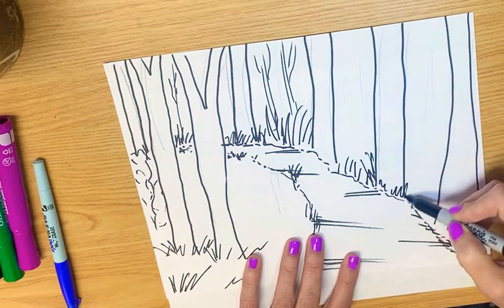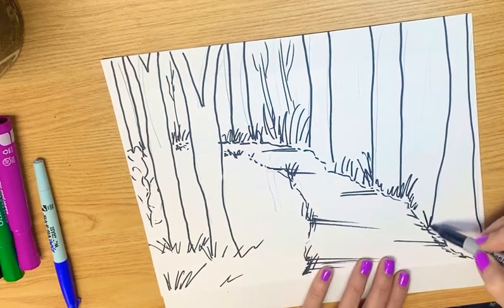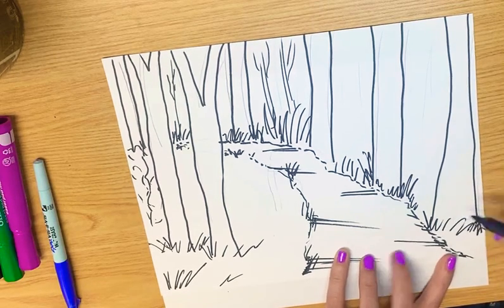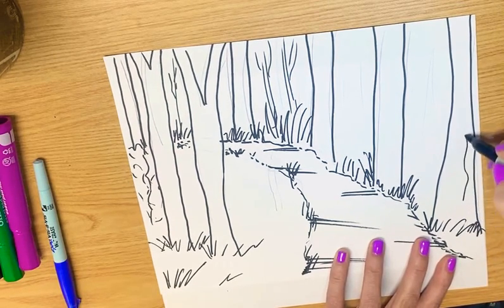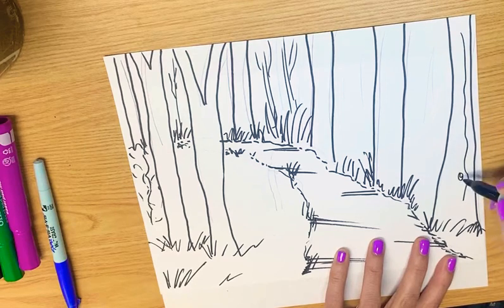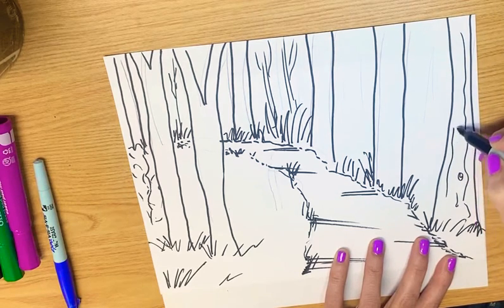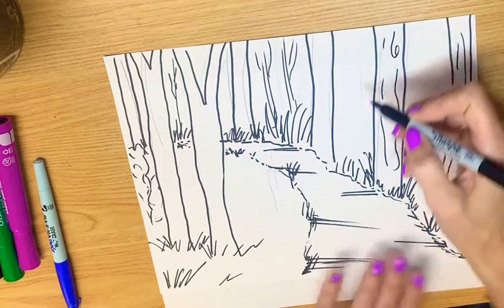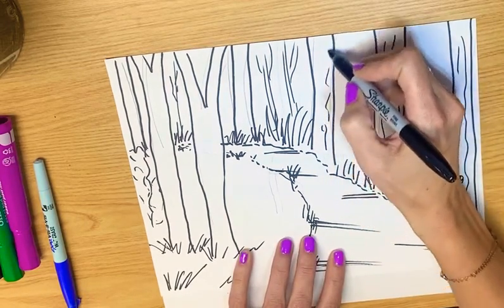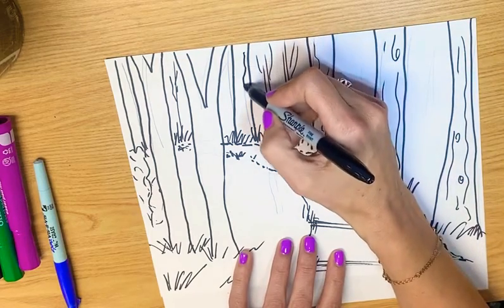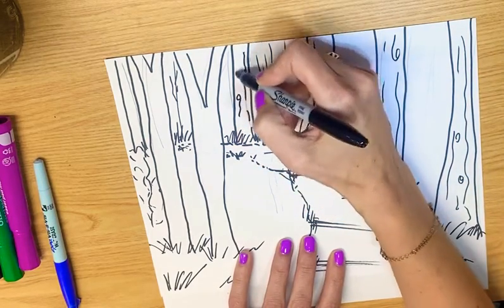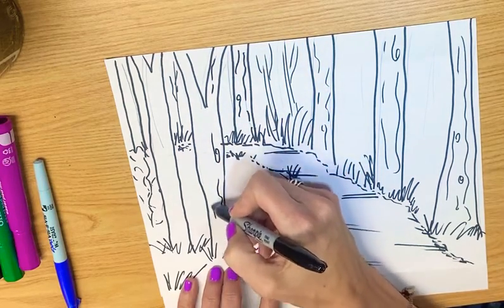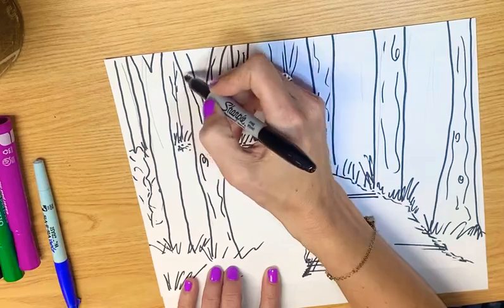Isn't this interesting? These squiggles just look like scribbling, but it's grass. Okay, now I think I want to give my trees some texture. Like, you know how you see a trunk and it's got lines and curves and swirls in them? So I'm going to just swirl some of the patterns you might see in a trunk. And you can tell I'm not too stressed about being real careful and making it perfect. I'm just kind of giving it swirls.